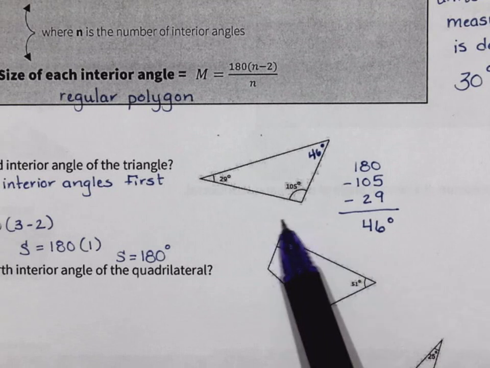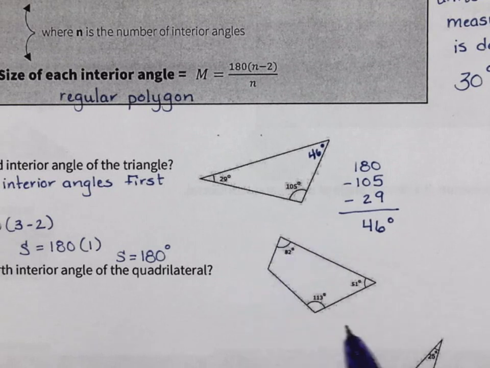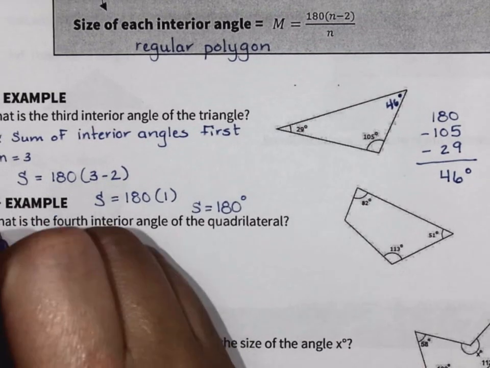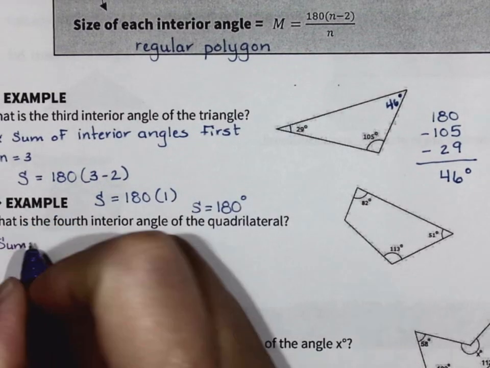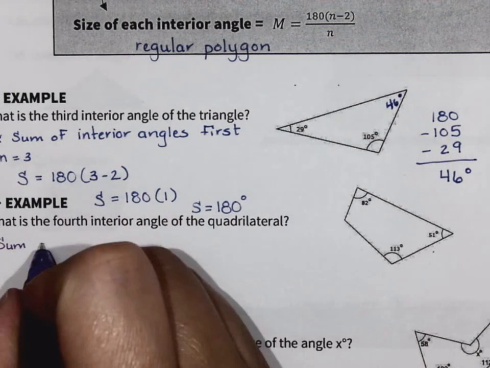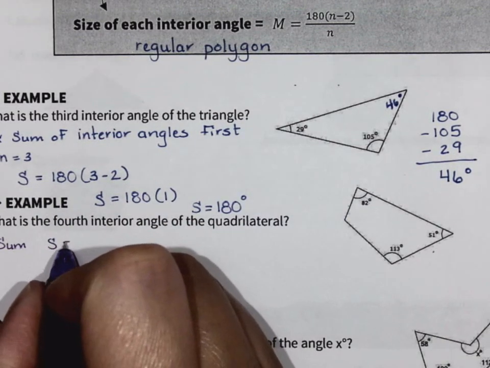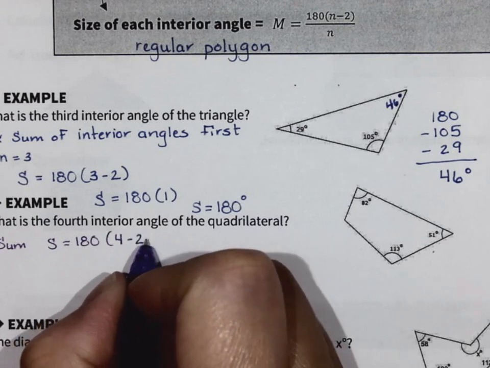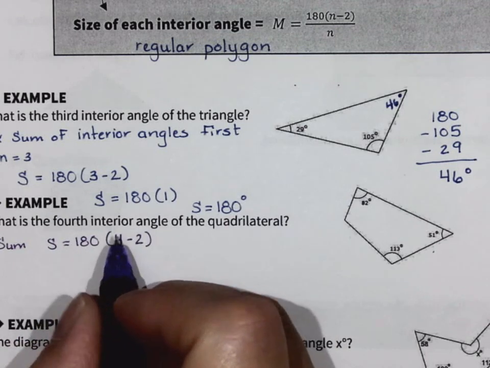Okay, so this one, not a triangle anymore. First thing I'm going to do is sum my interior angles. We have a four-sided figure, 1, 2, 3, 4. So S equals 180 times 4 minus 2, and that's just the formula, right?